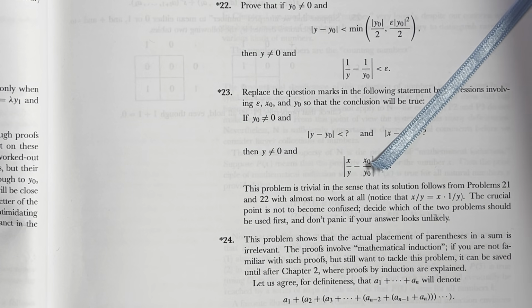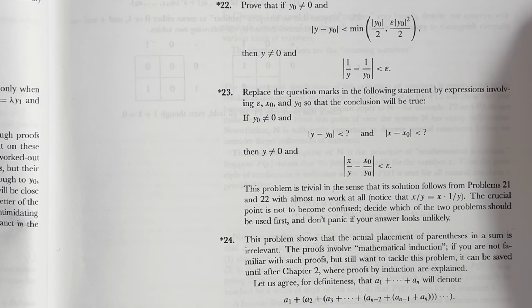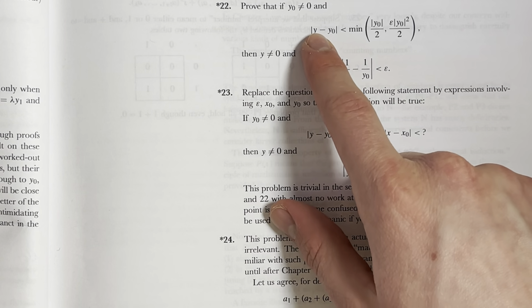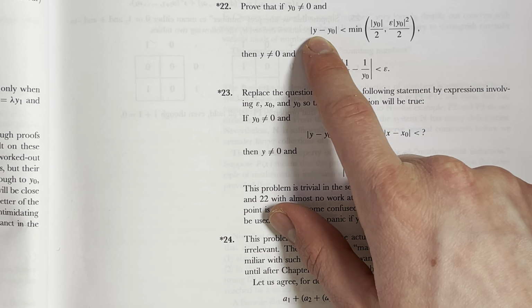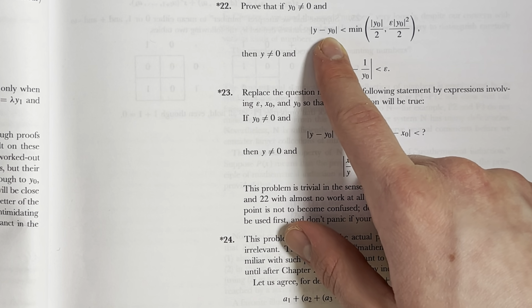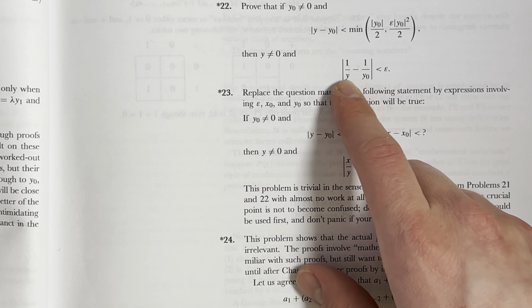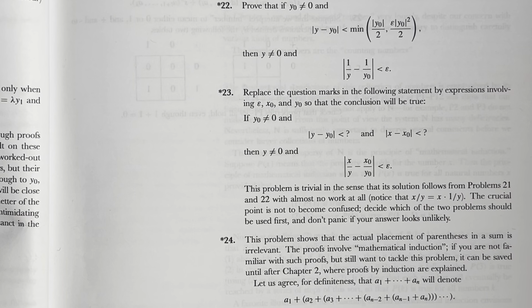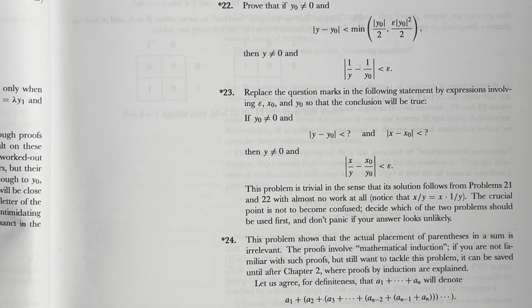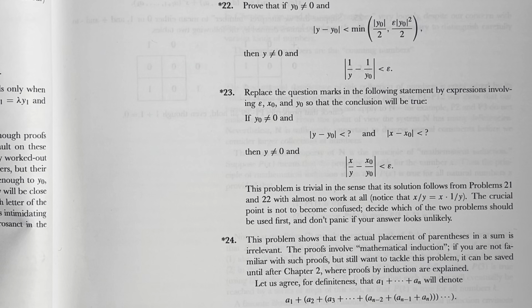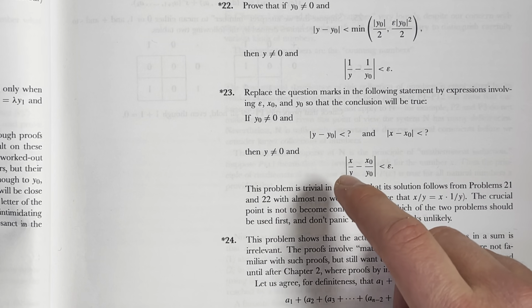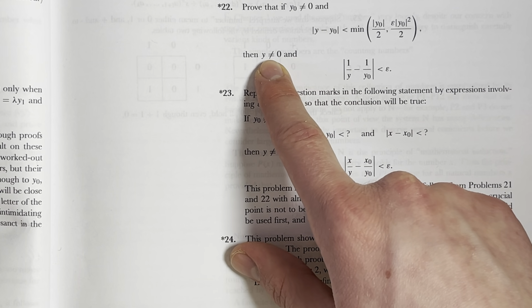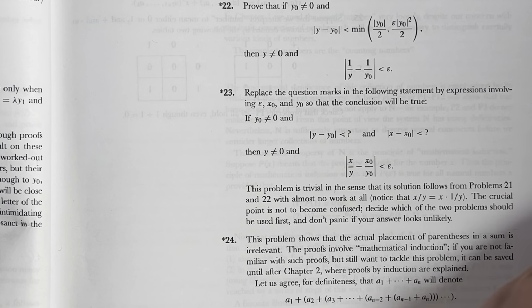Okay, so essentially what this is saying is that if y and y0 are close, then also 1 over y and 1 over y0 are close. So let's first start by showing that y is not equal to 0.